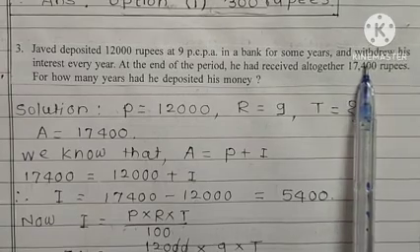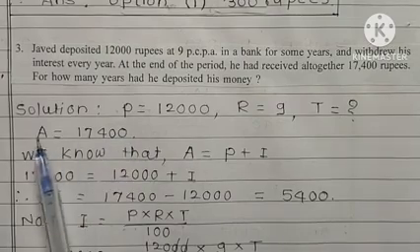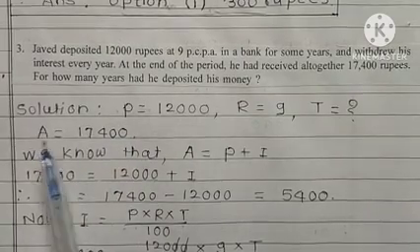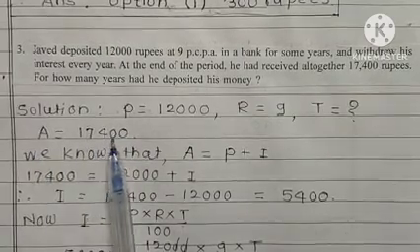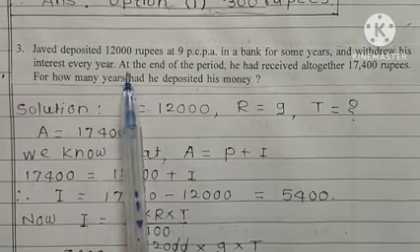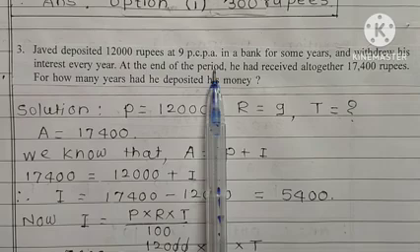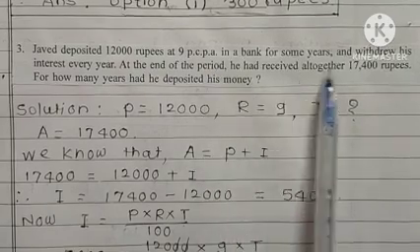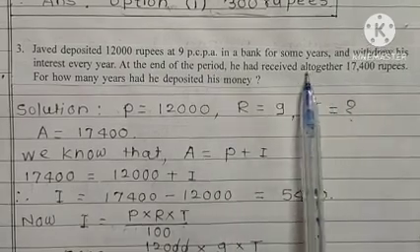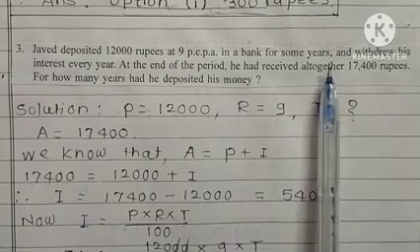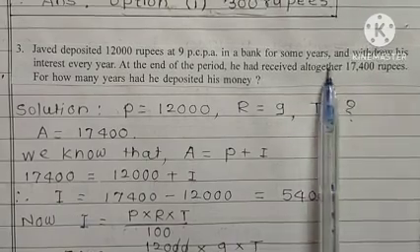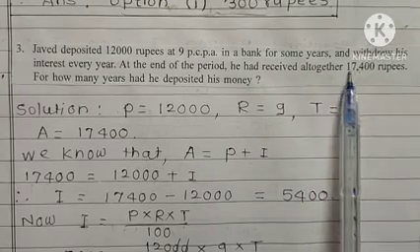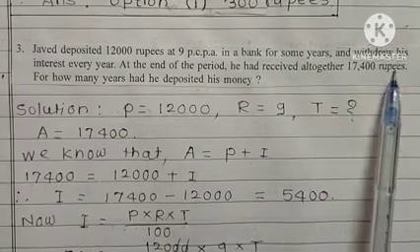That will give you A. So definitely you can write A is equal to 17,400. Because at the end of the period, he had received altogether. Altogether means principal plus interest. So this is 17,400 rupees.